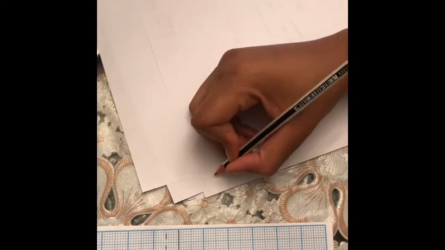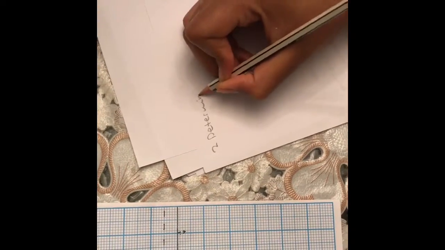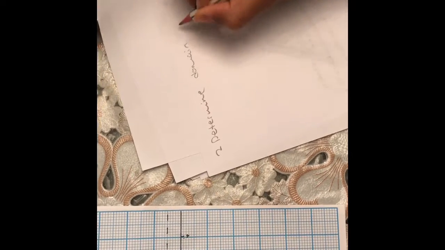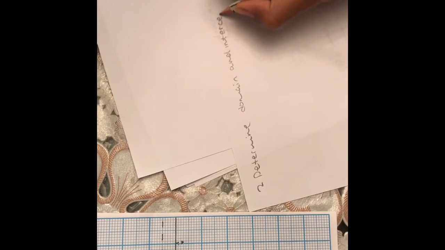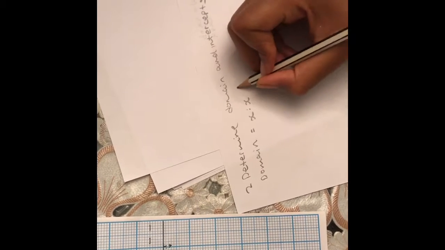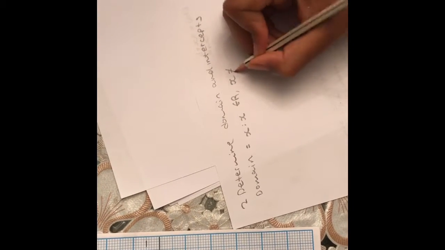You then go on to determine the domain and intercepts. So the domain is x, an element of all real numbers, apart from when x is not equal to 3.